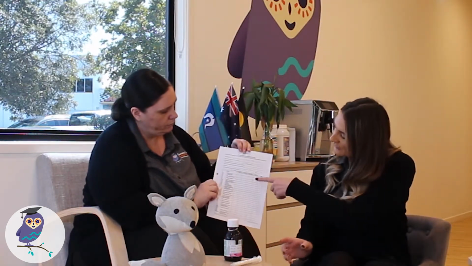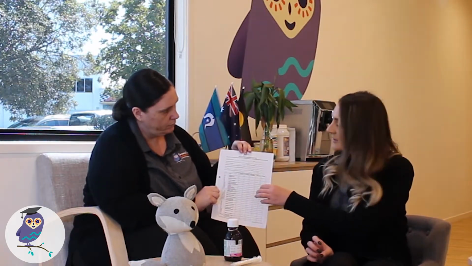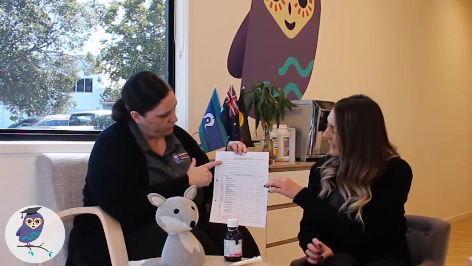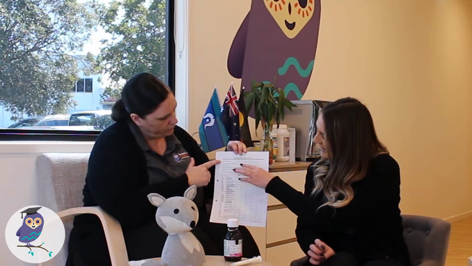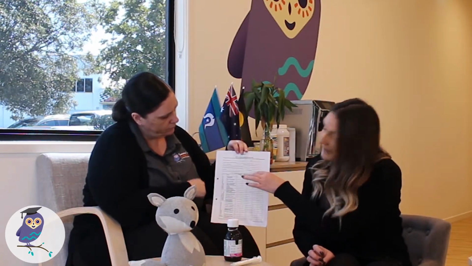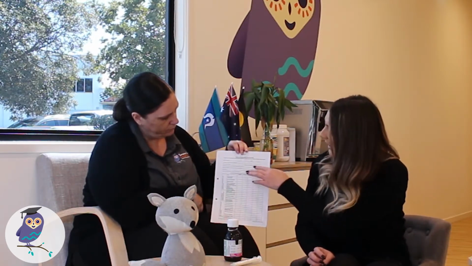So once you've got that information, you need to then pop it onto the form and fill it out with the parent. You need to make sure that you label the child's name, the date of birth, the type of medication that we will administer, and how it will be stored. So some medication needs to go in the fridge, and it's important that that is refrigerated. If it doesn't need to be in the fridge, you need to make sure that it is stored in the correct place. And then the parent needs to sign to authorise that we can give them the medication and date, and then the educator needs to sign and date this too.